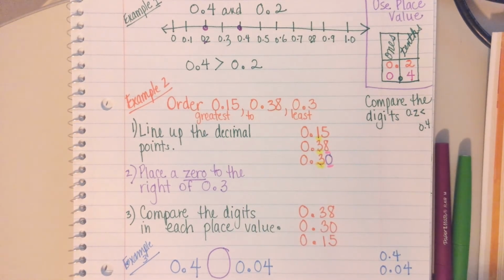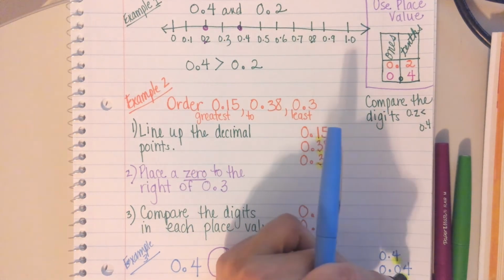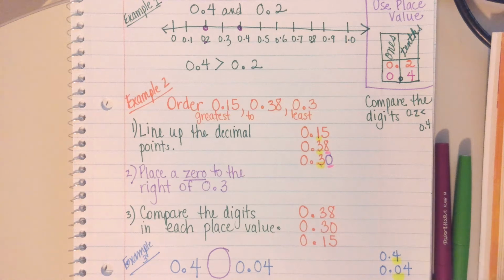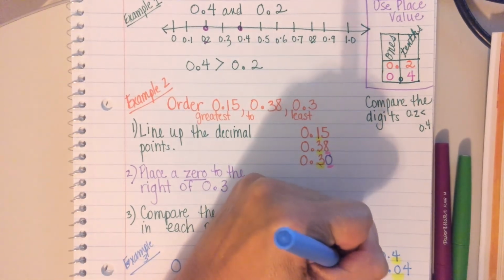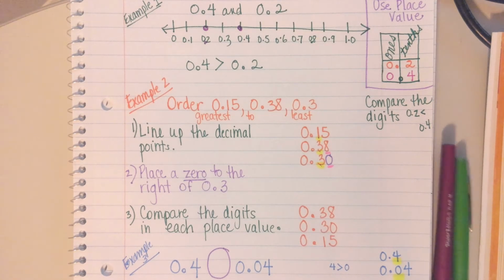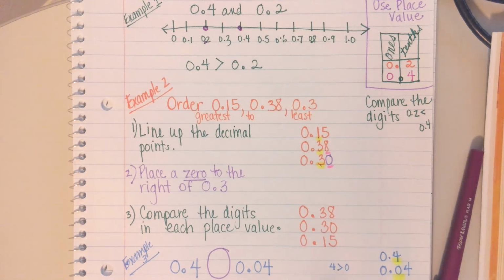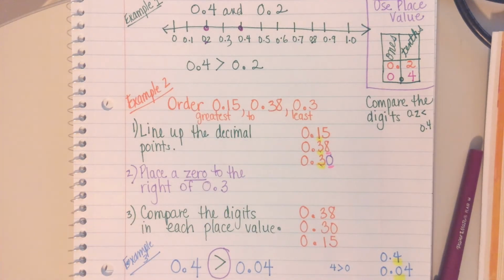And what we're going to look at, we know the ones place is the same. So you look at the tenths place. And you have found the tiebreaker. 4 is obviously greater than 0. Therefore, we have found that 4/10 is greater than 4 hundredths.